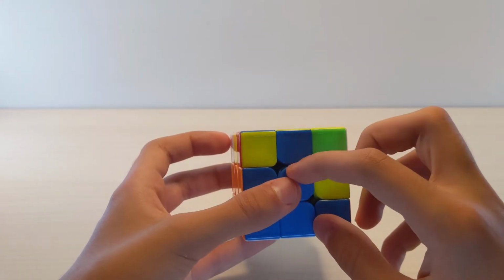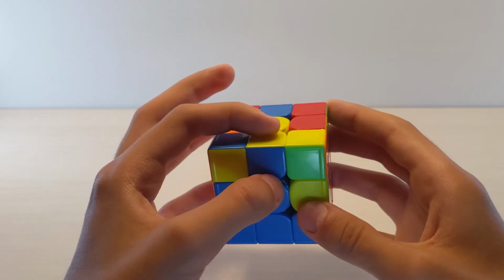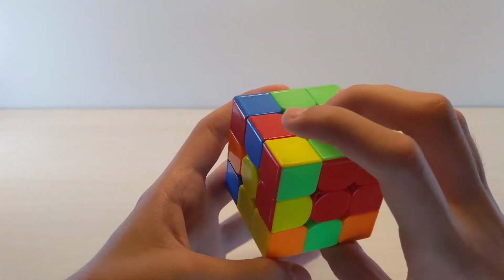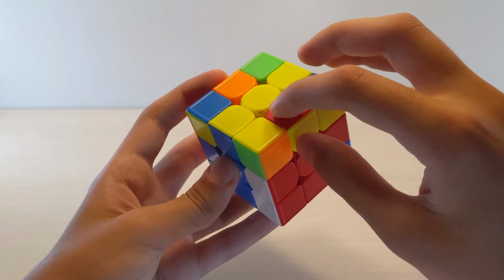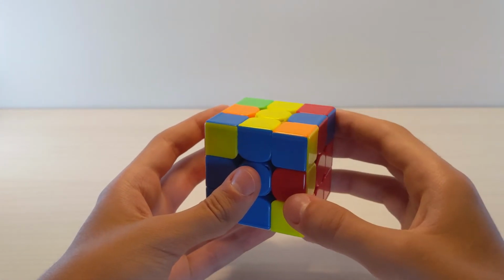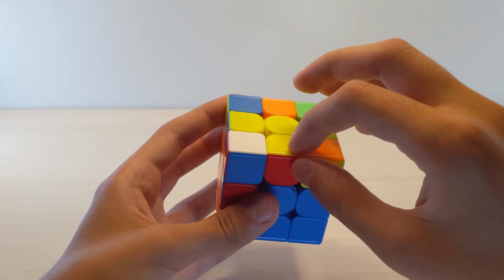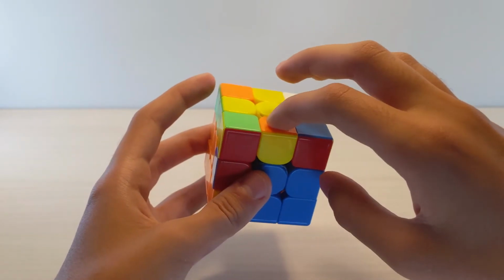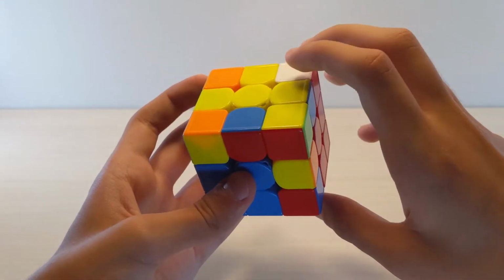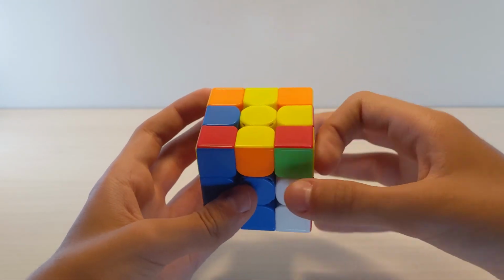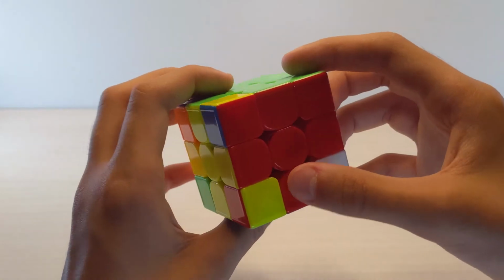Let's see, this edge is already solved. This edge is in the F2L spot. So it needs to go over here. This edge. So moving this over here, R, U prime, taking this one, R prime. So now because this one needs to go over here, we put this where it needs to go relatively, and then taking this last edge down. Now doing the right algorithm. So R, U, R prime, U, R, U, R prime. And then U prime to fix all the edges.